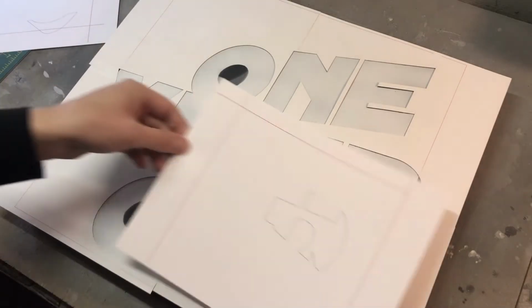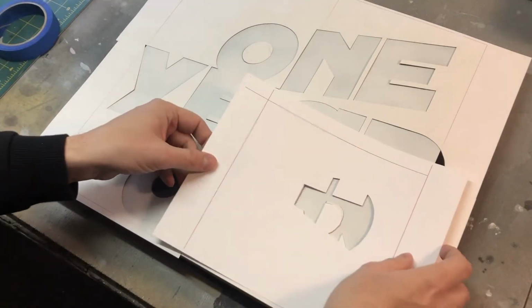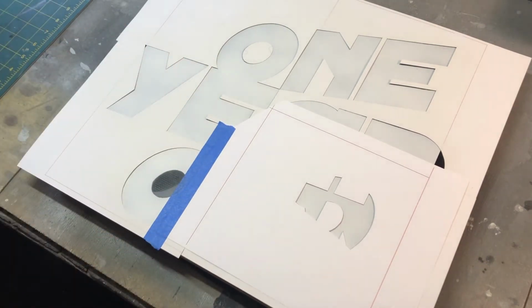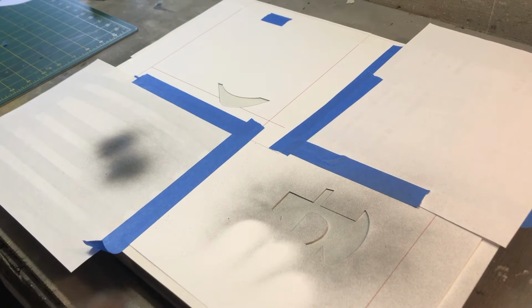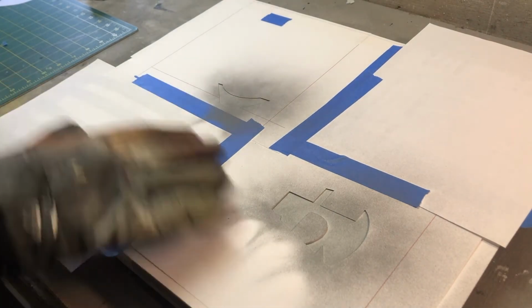While I have the stencil for that white layer still taped down on the board, I can mask out the areas for the shadows on the letters that those overhanging letters cast on each other. This layer I can spray with that same grey paint, but I just do it a little lighter than the other grey layer to give it a little bit of dynamic brightness, contrast, something like that.